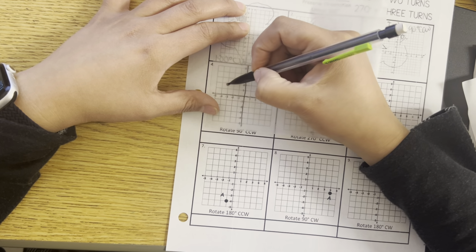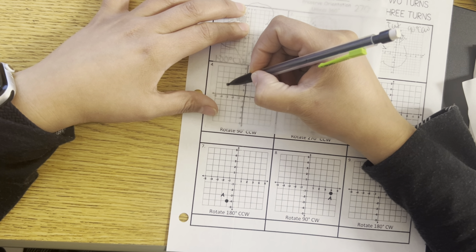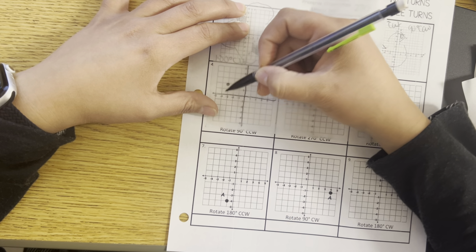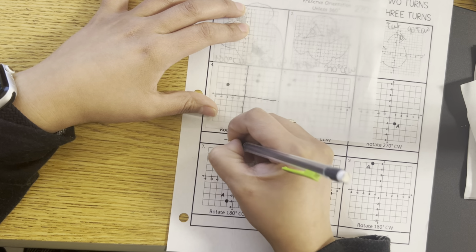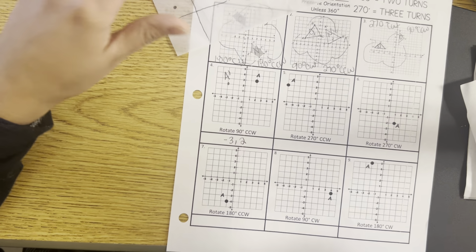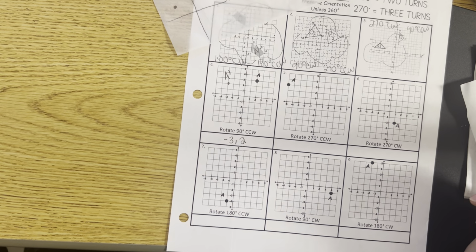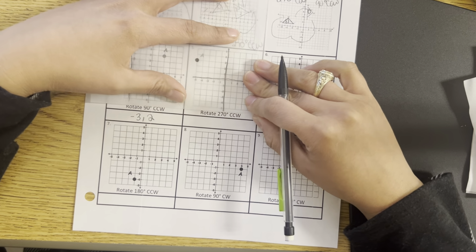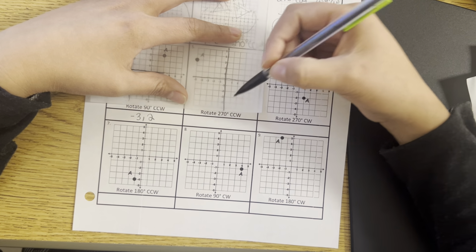So look at where the dot landed. What would be the coordinate of that dot? That is -3, 2. And that's where my new A would be. So we label it A prime. Now, if I lost you, let's do that again. This time I'm going to trace it again. I'm going to use this corner of the page, and I'm going to trace my y-axis, trace my x-axis, and put a dot. So this time we're going to go 270 counterclockwise.